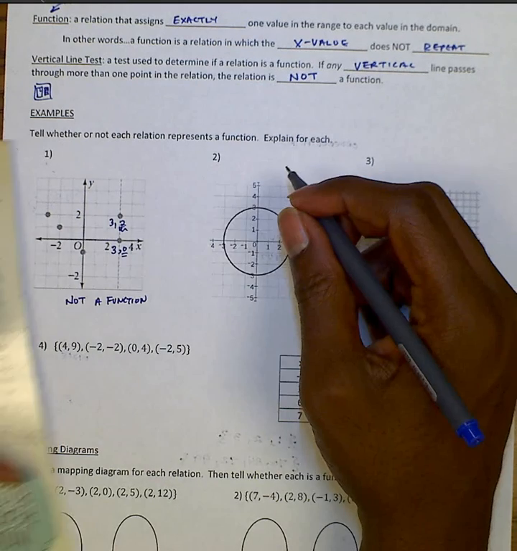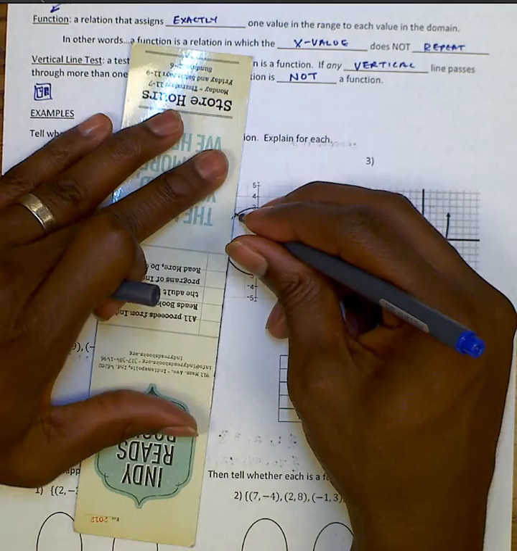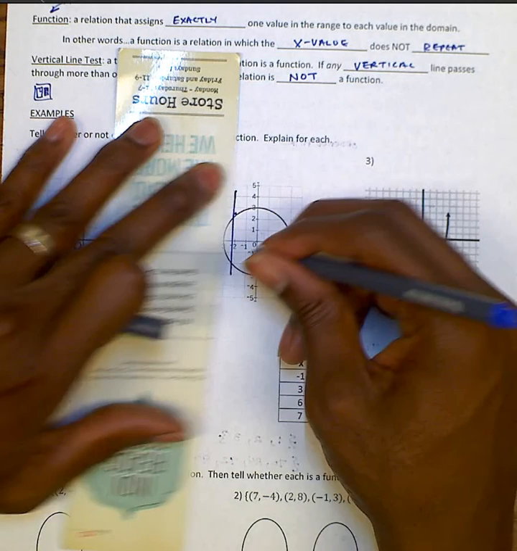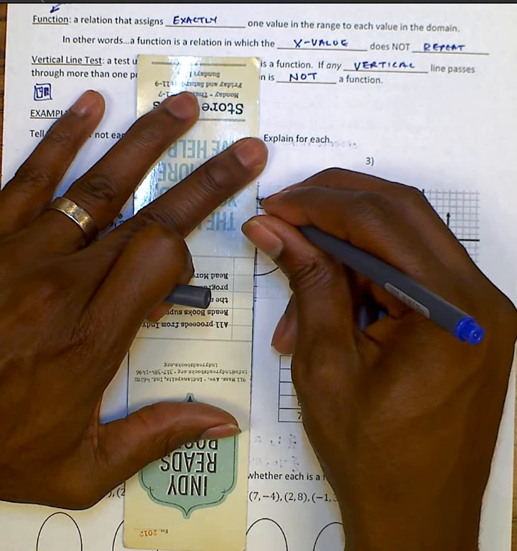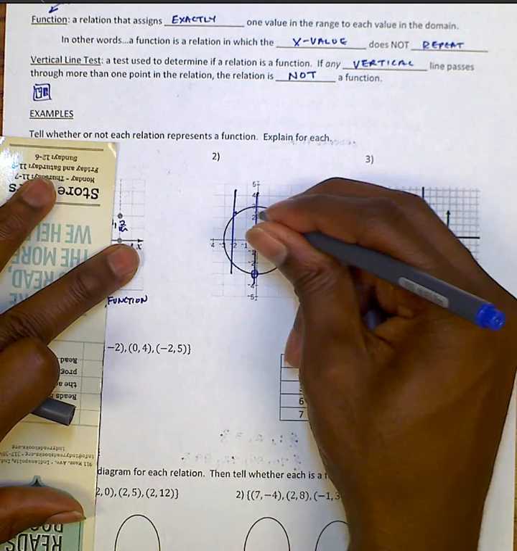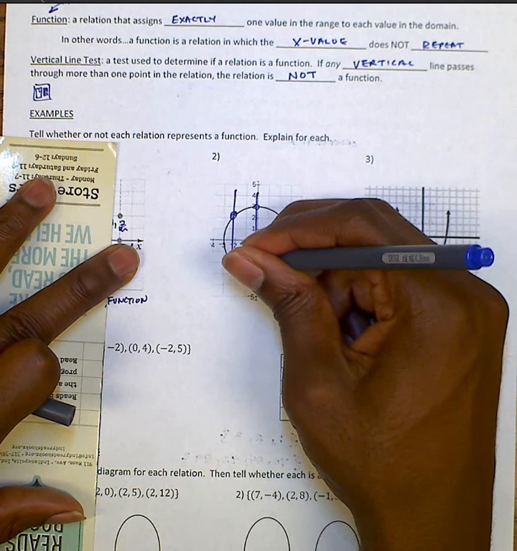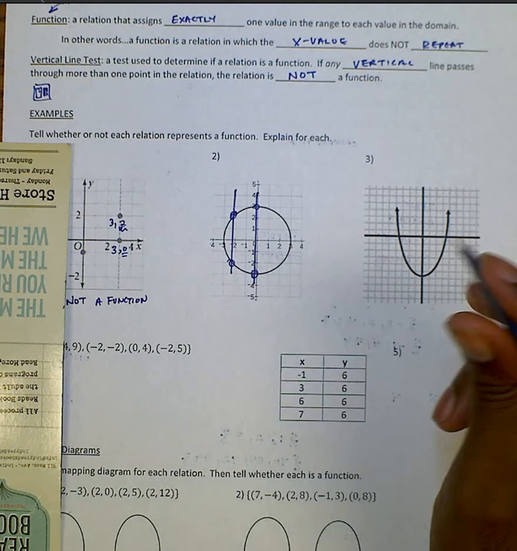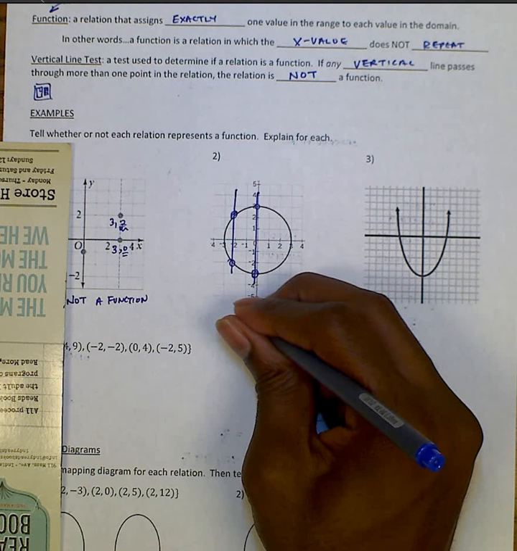Same here with this circle. Now there's more points here, but notice that if we write a vertical line, so I'm trying to do a vertical line here, notice that our vertical line intersects 2 points at the same time. We could do a bunch of those. And so again, this is not a function.